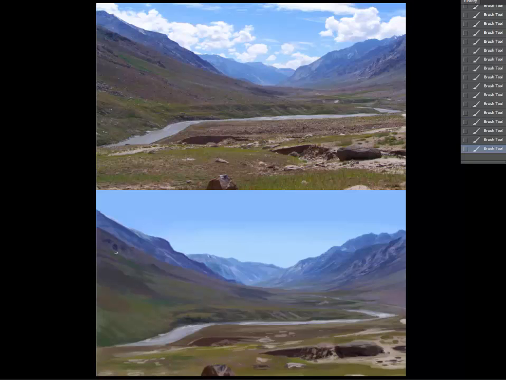So let's go ahead and add more and more details. Adding some shadows, just to avoid a flat mountain. Color picking again and again, and adding some random colors sometimes.